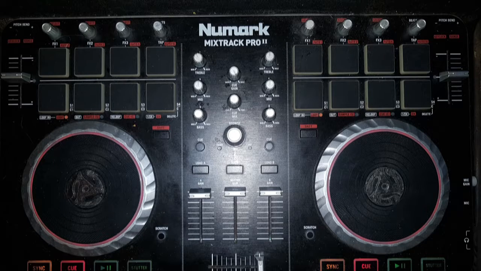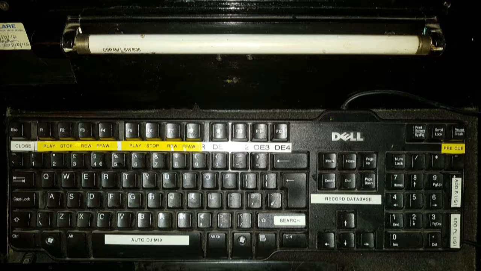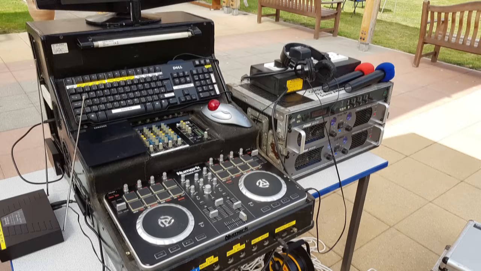I mean, I use a controller with it, but you can also use a keyboard with it as well for all the other shortcuts, and it works absolutely amazing. So I'll now show you around it, and I don't doubt a lot of people out there are going to ask me, why the hell are you lifting this bloody great thing around when you could be just using a laptop? Well, I'll tell you the reason why.